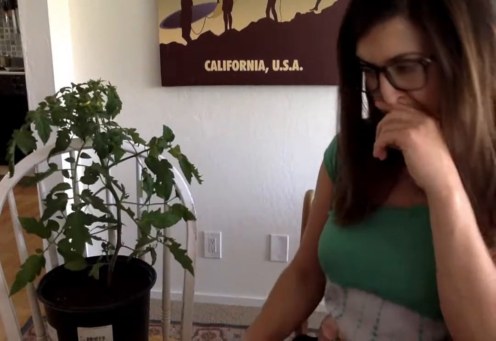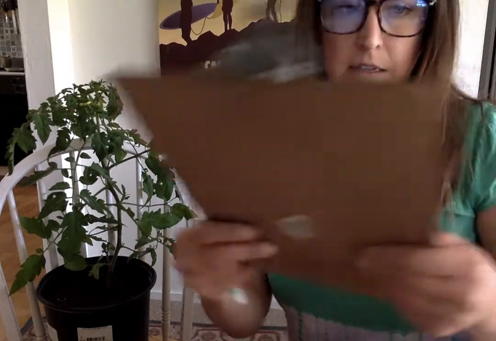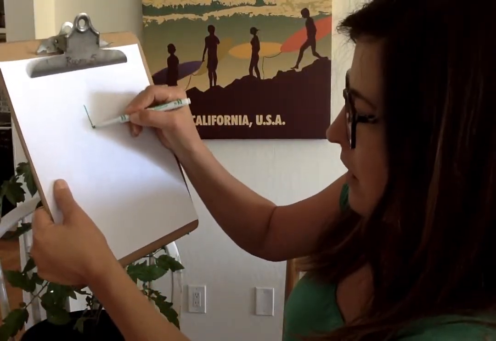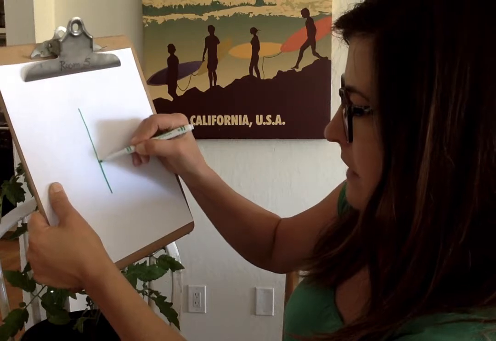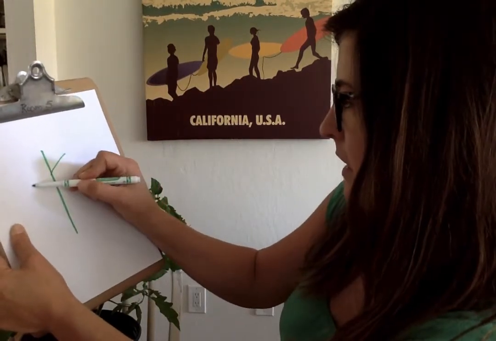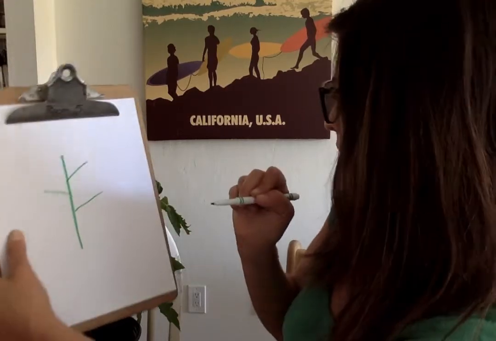So let's draw that. I'm going to start with a green. If you only have a pen or a pencil, that's okay. It doesn't have to be in color. But if you have the colors, it makes it look more scientific. So I'm going to draw a green stem, and then there were some other stems, so I'll draw those.